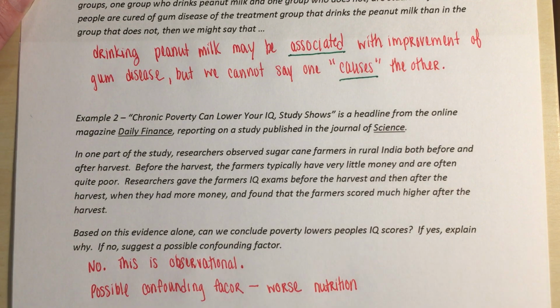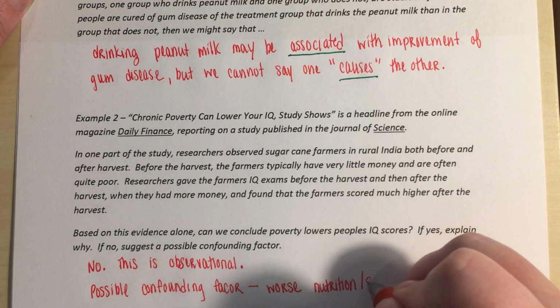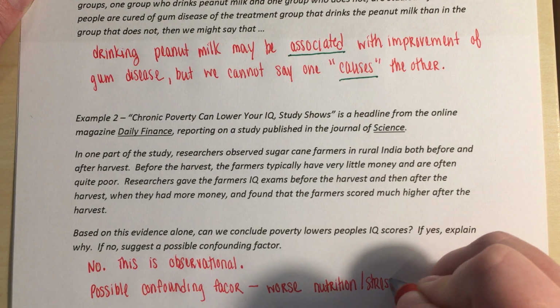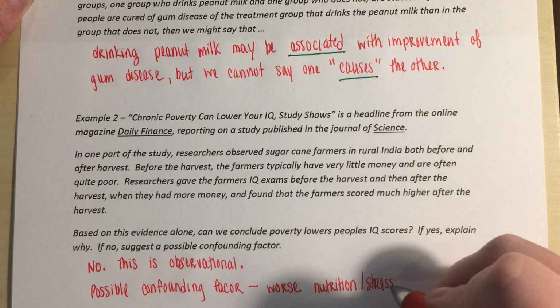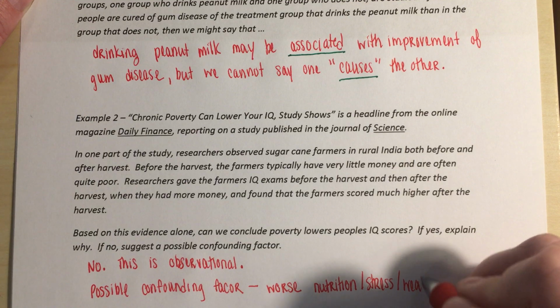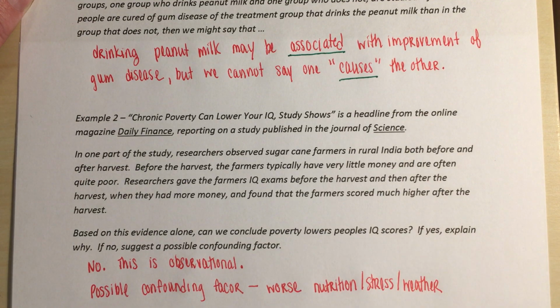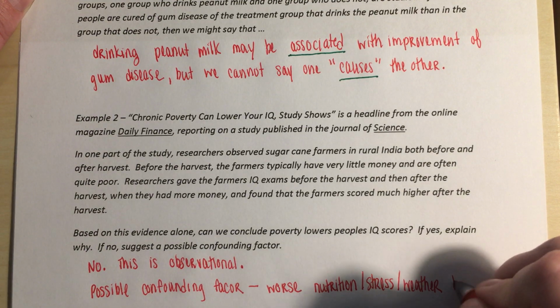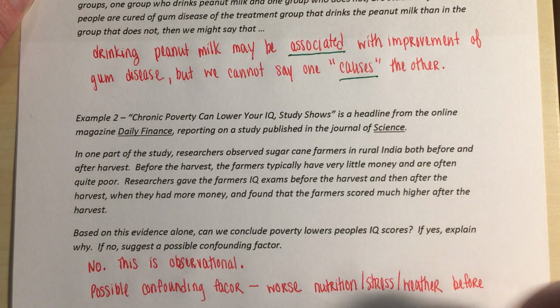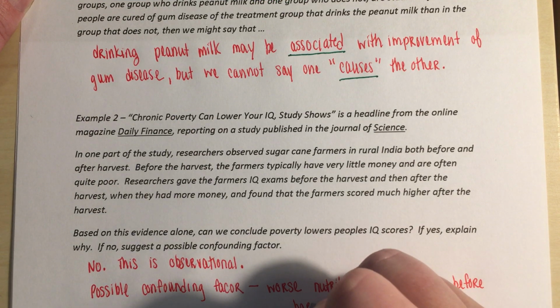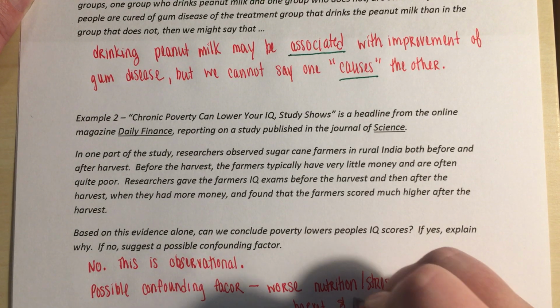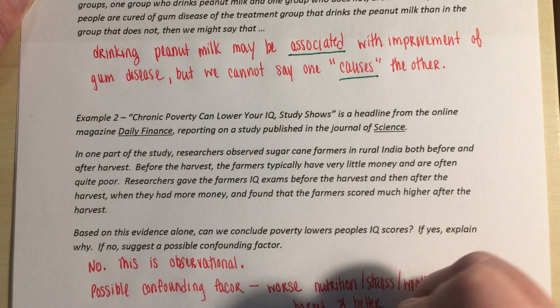They may not be eating as well, and that could affect their IQ scores. Maybe it's the amount of stress that they're under. Maybe it is the weather conditions. Who knows? There could be a lot of other factors that are worse before the harvest and better afterwards.